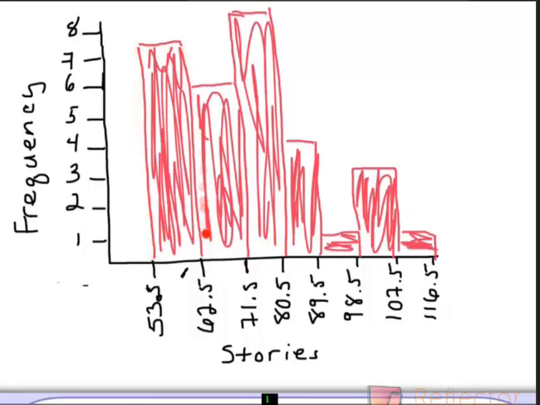So this was my first class, went up to about 7, and then this one goes to 6, 8, and so forth. So this is a completed histogram for the number of stories in 30 of the world's tallest buildings. Make sure that your bars touch and that you're using the boundaries on the x-axis.